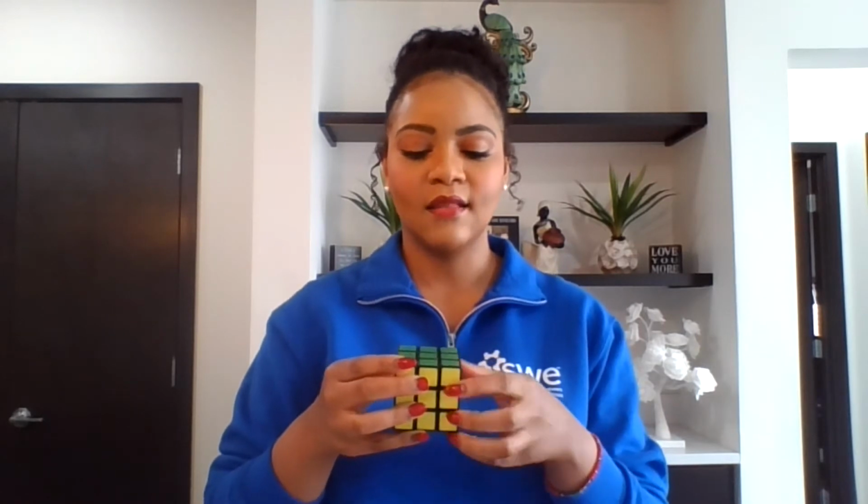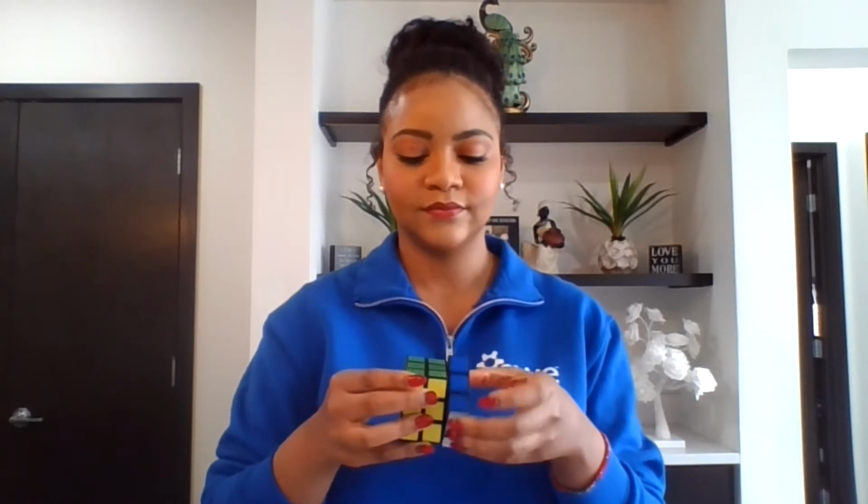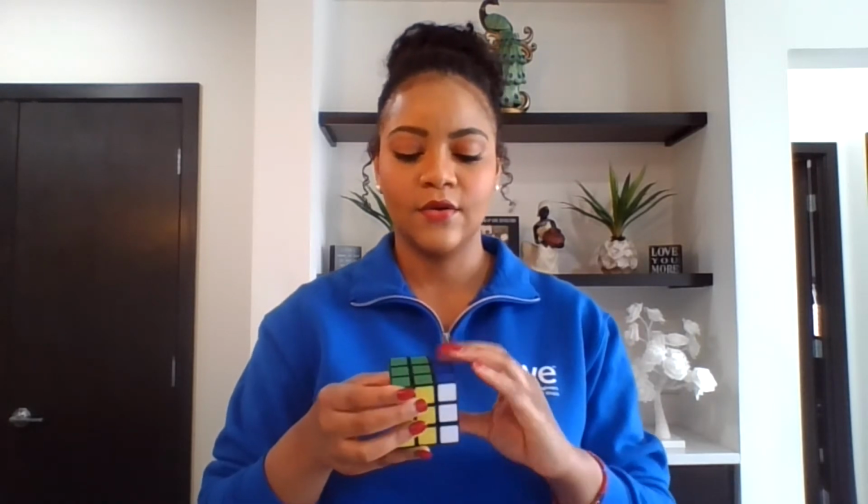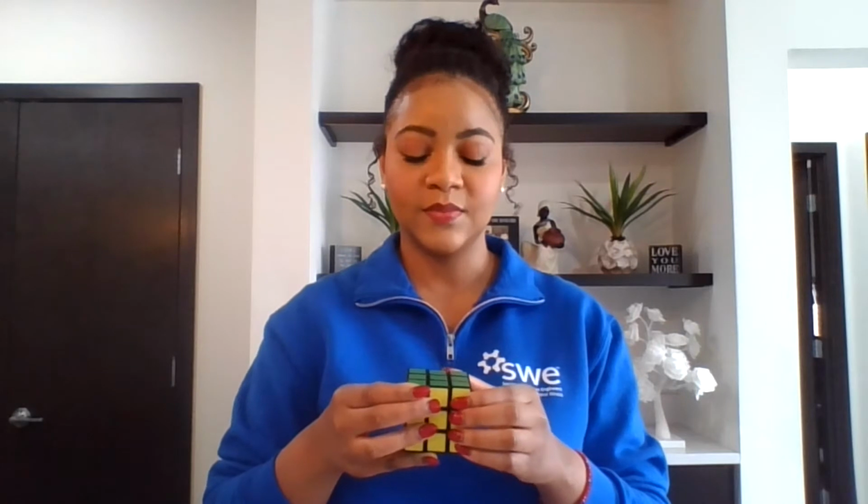It's going to do the same on the left hand. If I see an L, I'm going to move the left hand side in a clockwise formation. But when I see an L prime or L apostrophe, I'm going to move the left-hand side in a counterclockwise orientation, which means backwards again.